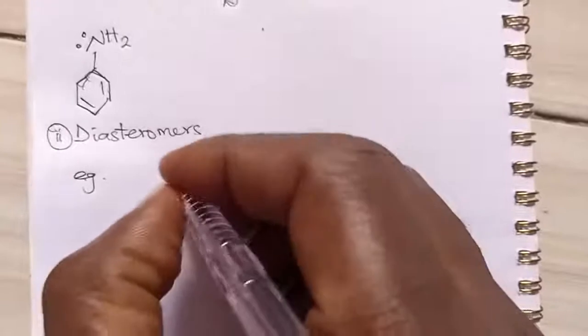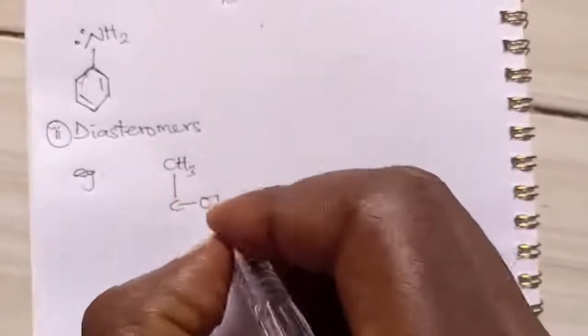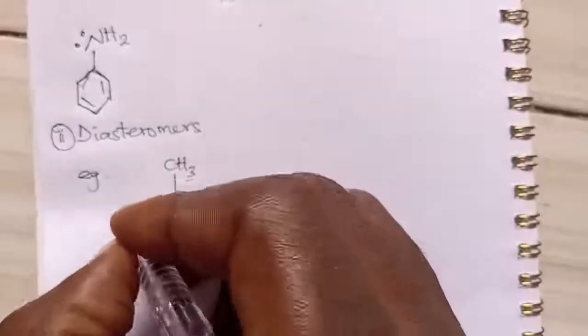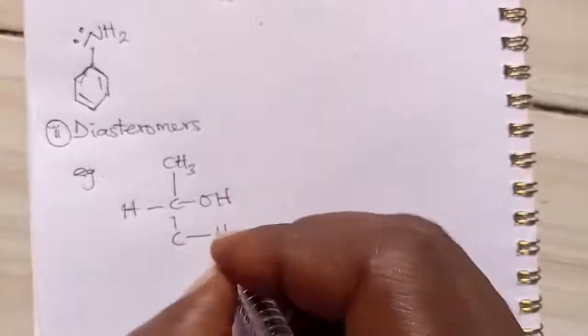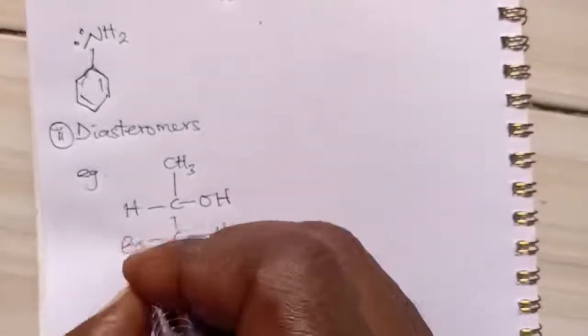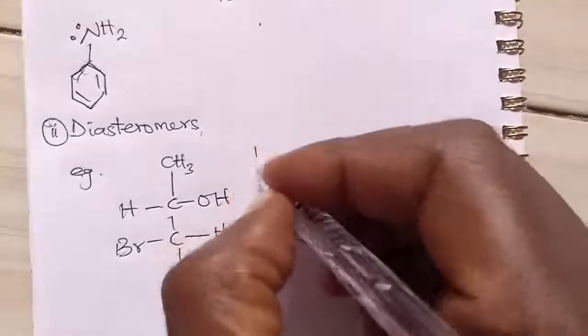An example of that is if we have CH3 and then we have COH, we have H, we have C, we have H, we have bromine, we have CH3. Then there is a mirror.